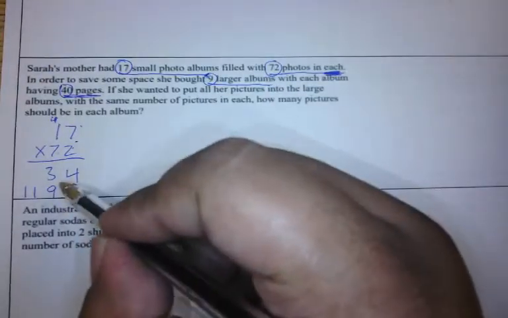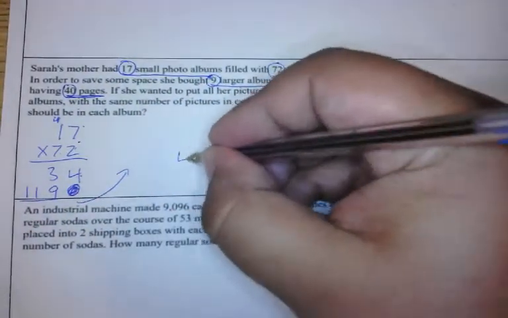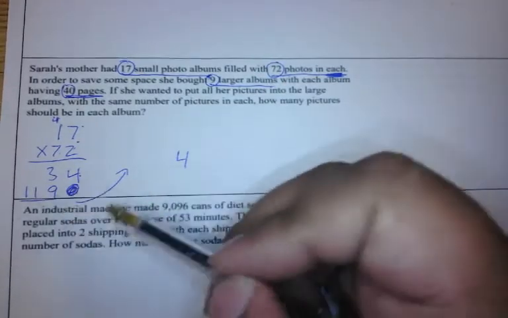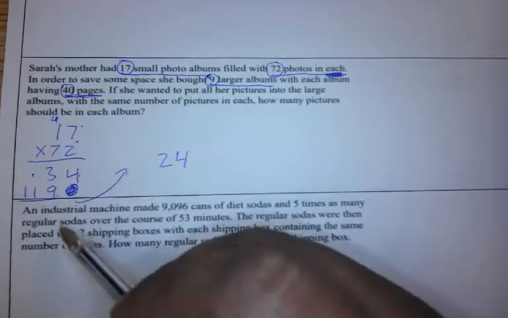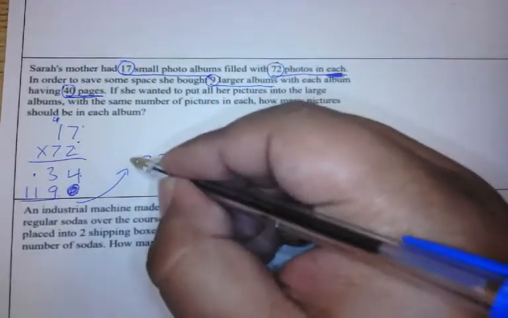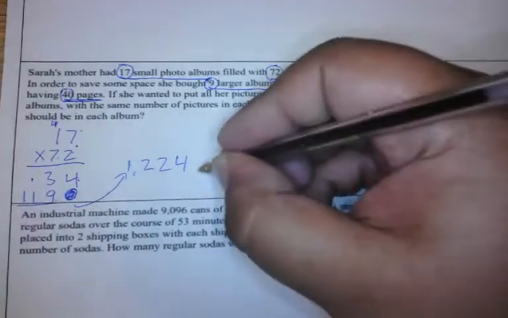So I'm going to add all those together. I'm going to have to do my addition and put my answer over here. 4 plus 0 equals 4. 3 plus 9 equals 12. So I carry 1 extra over here. So 1 plus 1, that's a 2. And then a 1 all by itself. So the number of photos that she has is 1,224 photos.